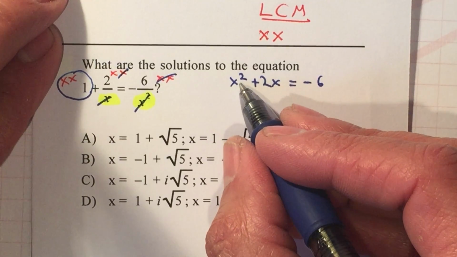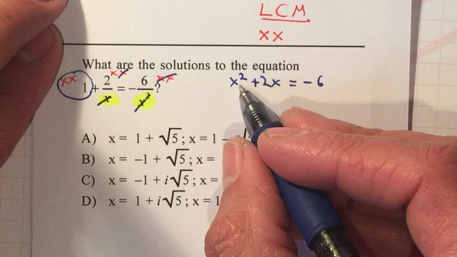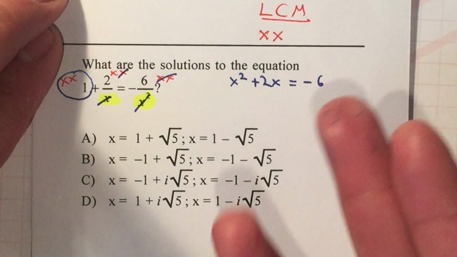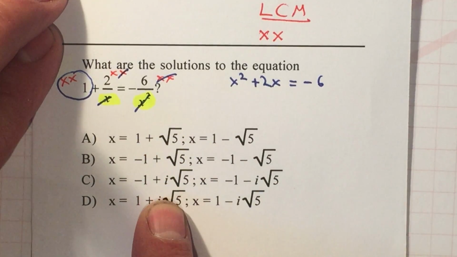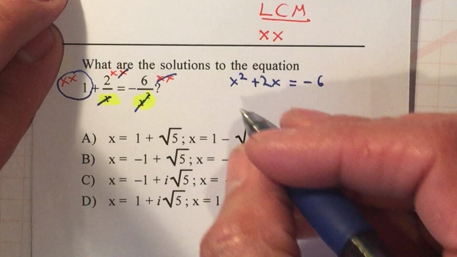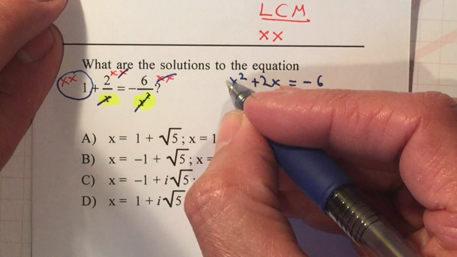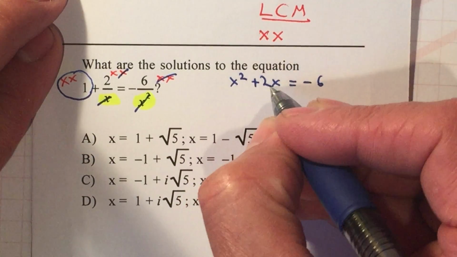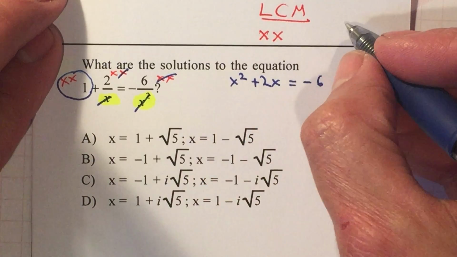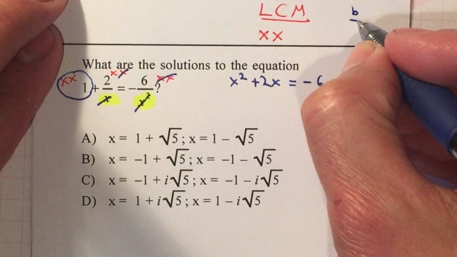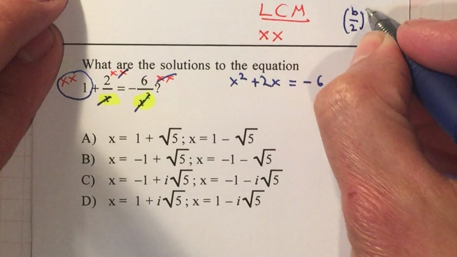And since I have a quadratic equation, x squared, I can either factor it, complete the square, or use the quadratic formula. By looking at my answers, you won't be able to factor it. So therefore, I'm going to complete the square because there's a leading coefficient of 1, and this number is even. Remember, to complete the square is b divided by 2, and then you square it.